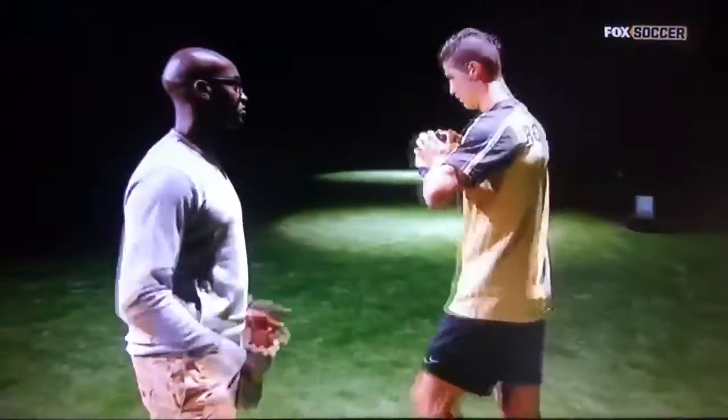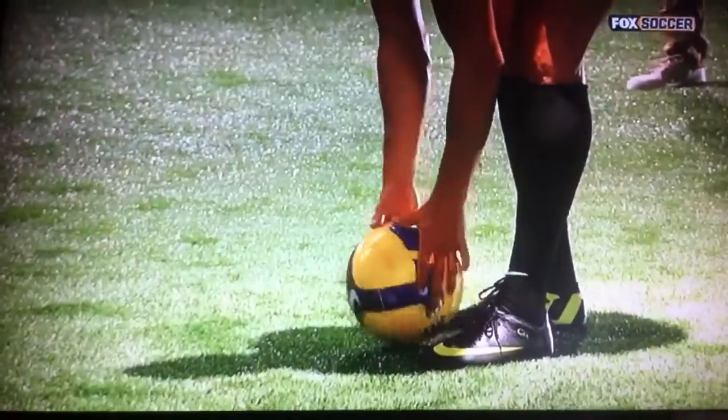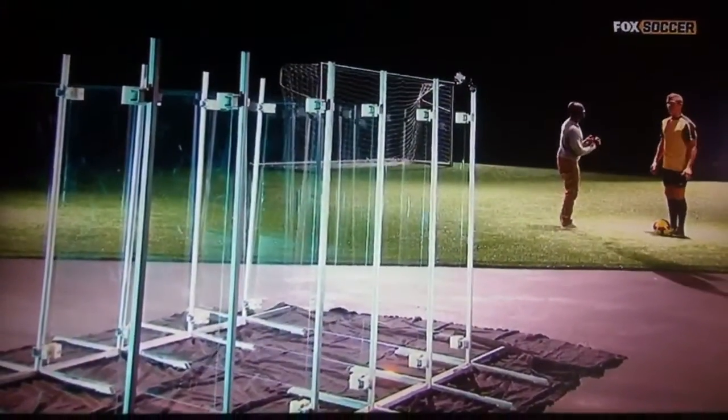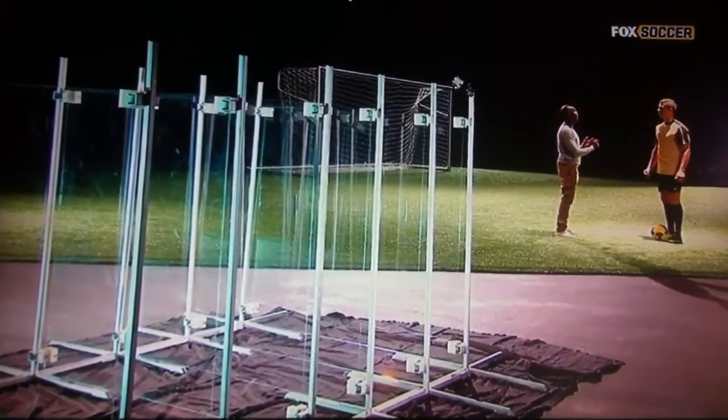As much power as possible so we can smash them glasses. Ronaldo, this is your chance to take your free kick with no restrictions.